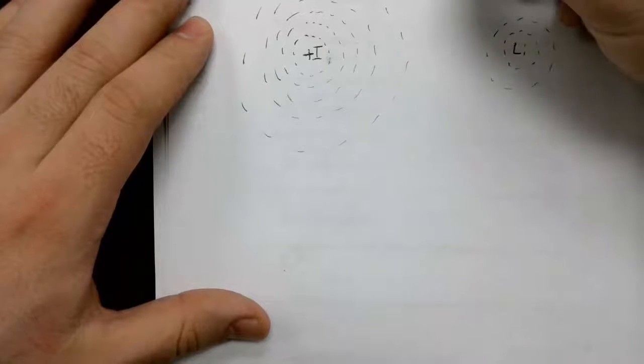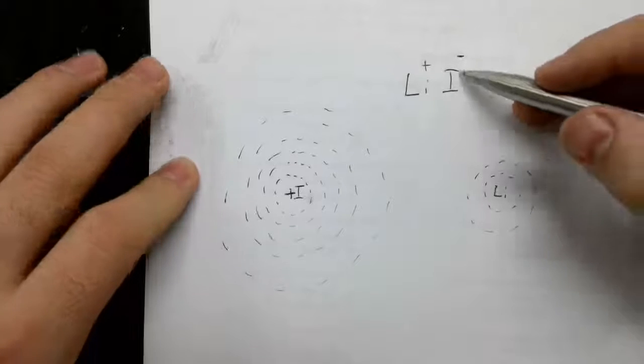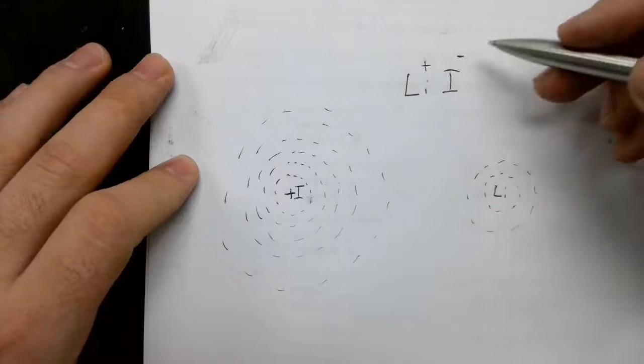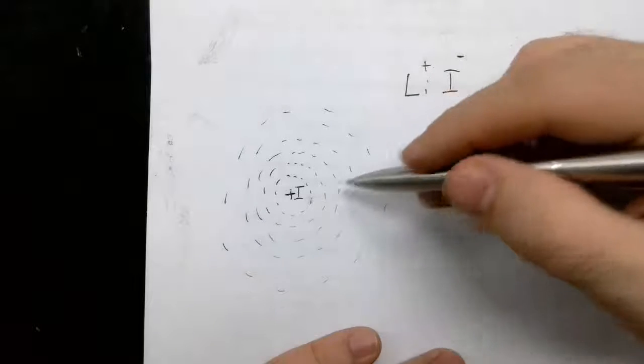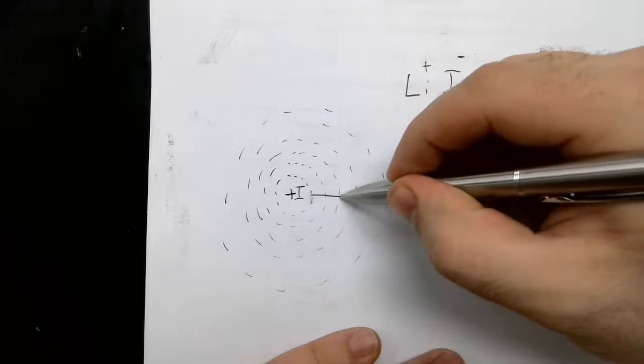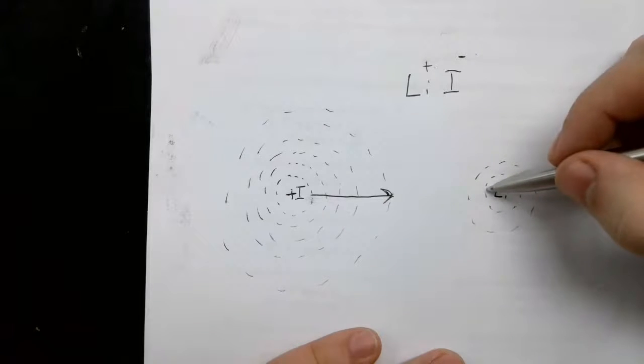So lithium iodide, both of them have a charge, plus 1, minus 1. The difference is that iodine has this massive electron cloud. Look at how big that is. That is so much larger than the lithium cloud.